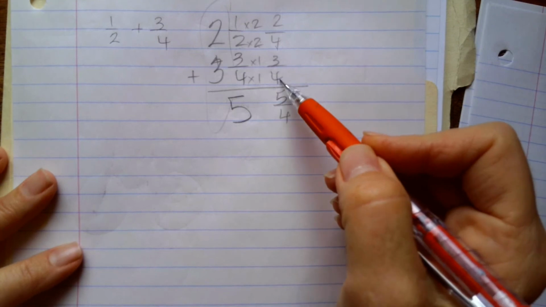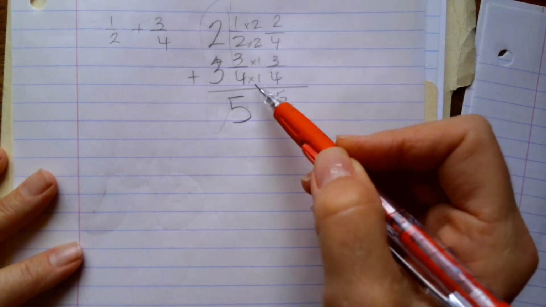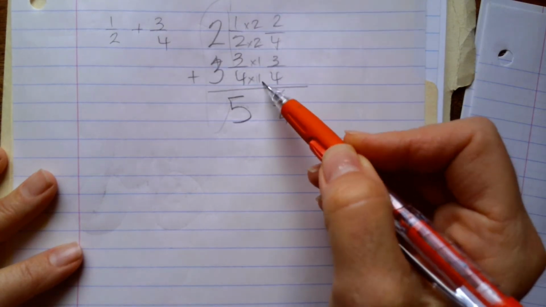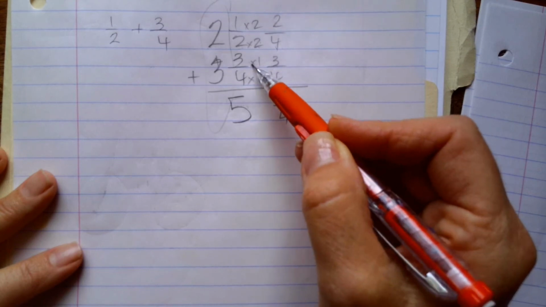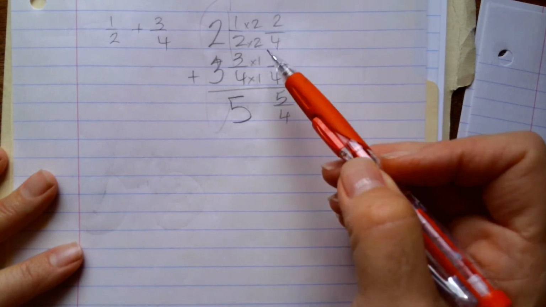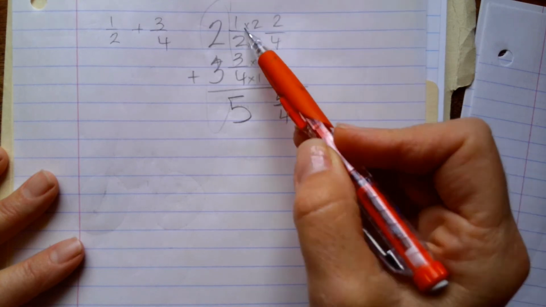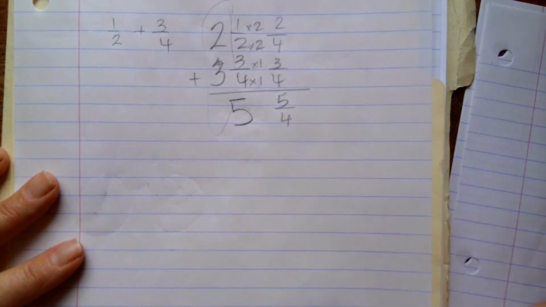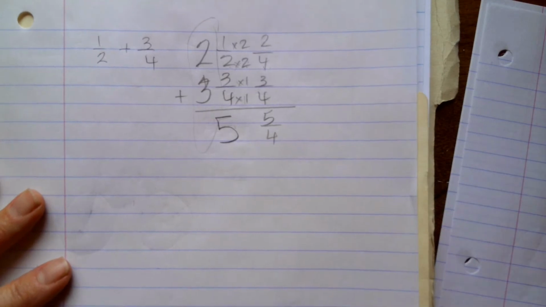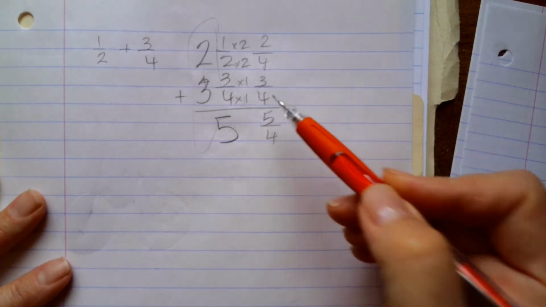Perfect. Okay. And then now that I changed my denominators, how did I change my 4 into a 4? I multiplied by 1. Anything I do to the denominator, I do to the numerator. And then my 2 to a 4, I multiply it by 2. Anything I do to the denominator, I do to the numerator. This becomes 2/4. This becomes 3/4.